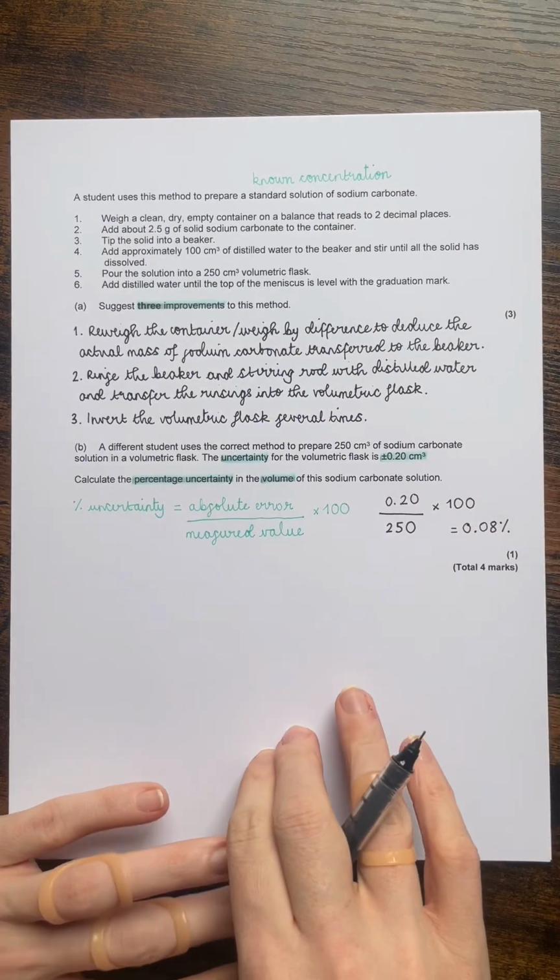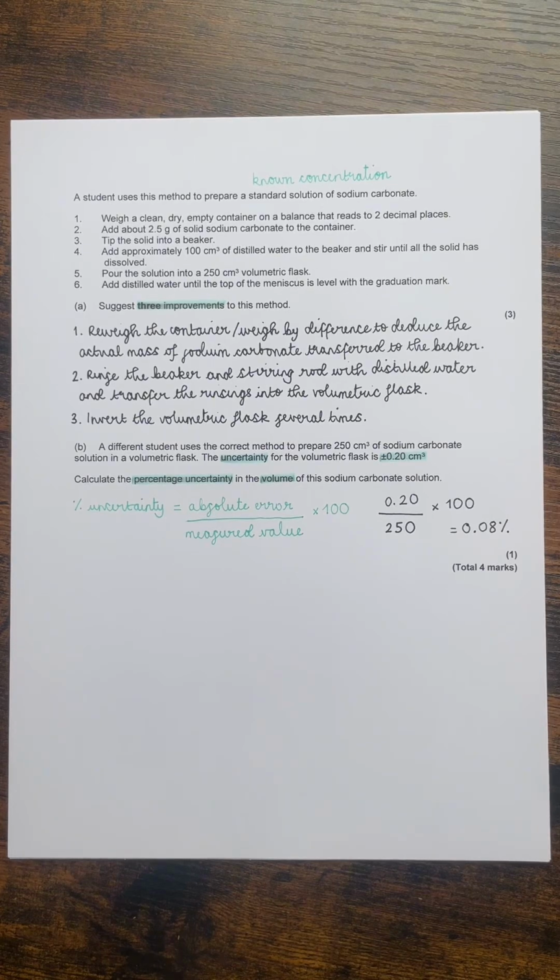And the smaller the percentage uncertainty, it's with greater certainty that we can then say that, well, the likelihood is we have 250 centimetres cubed, or very, very close to 250 centimetres cubed. If your apparatus is less precise, the error will be bigger, and thus the percentage uncertainty will be bigger.